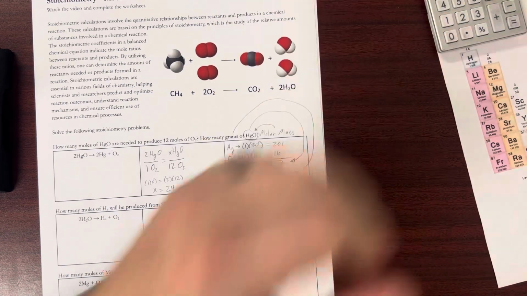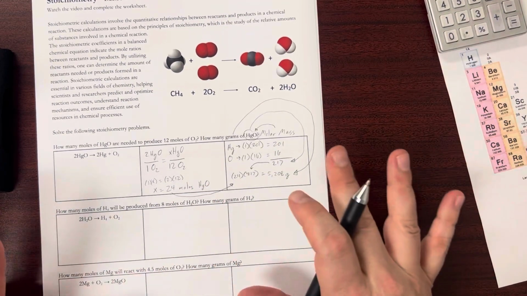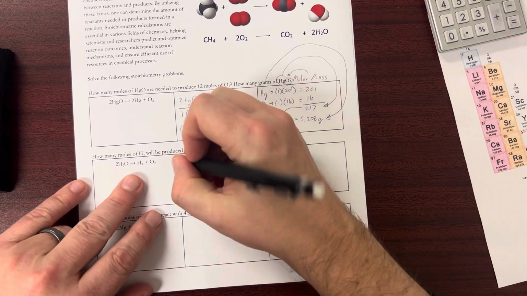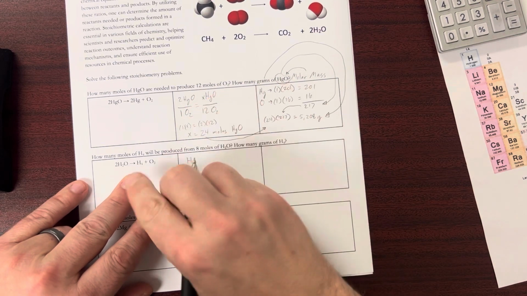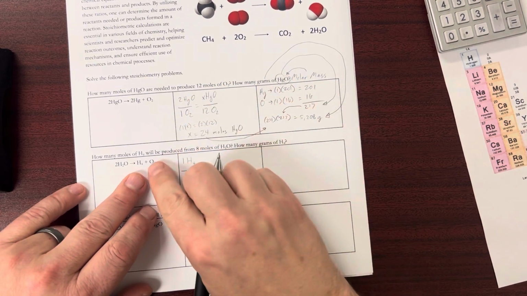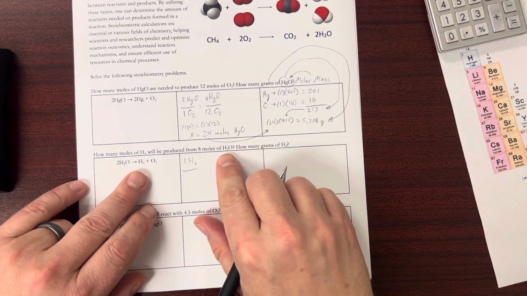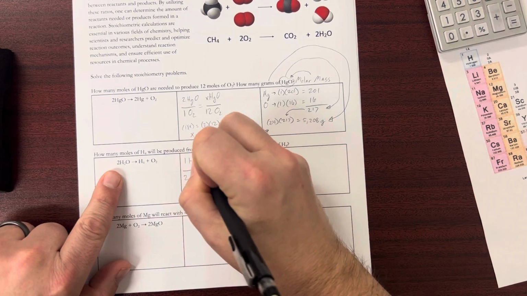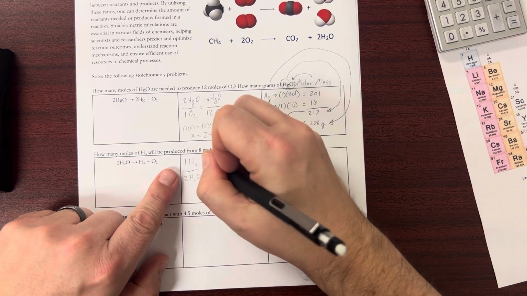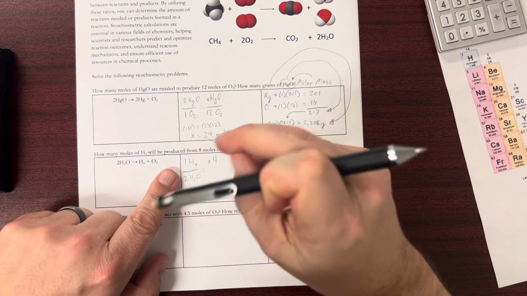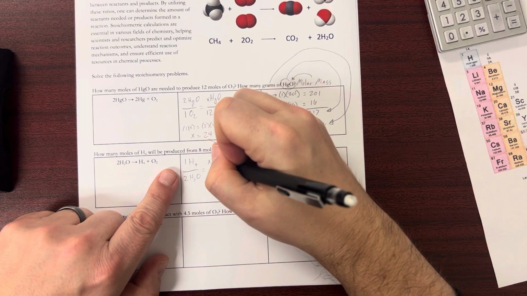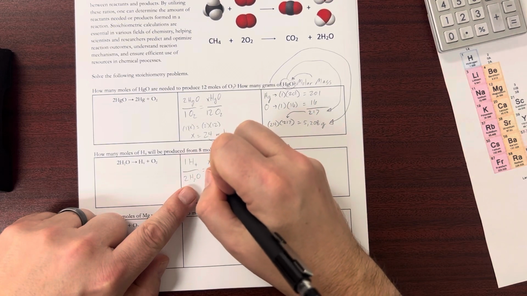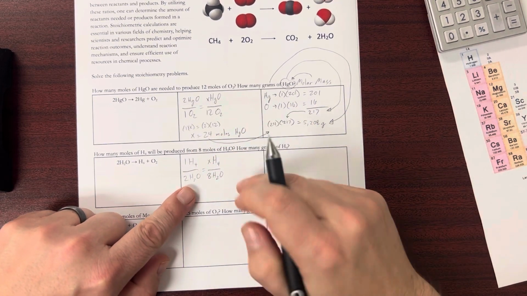All right. So I'm going to do it again, but you're going to follow the same procedure every single time here on these worksheets. Let's do another one. How many moles of H4? So I only have 1 H4 there. 1 over will be produced from 8 moles of H2O. Well, my H2O is right there, and there's 2 moles of that. And H4 is what I'm looking for, so H4 over 8 moles of H2O. And now I can cross multiply.